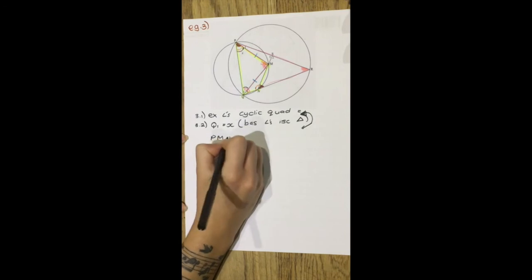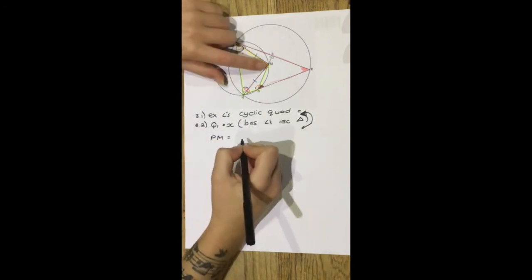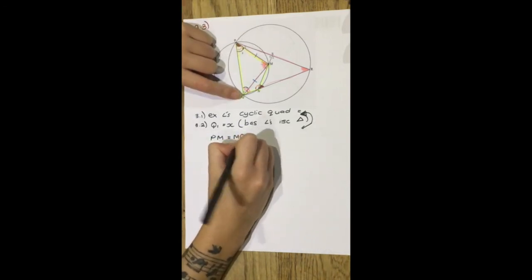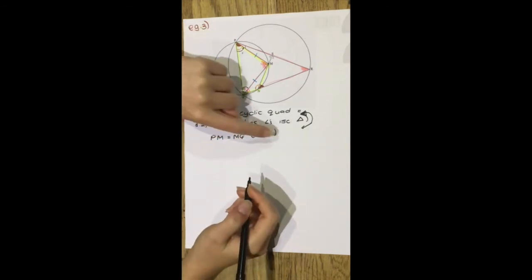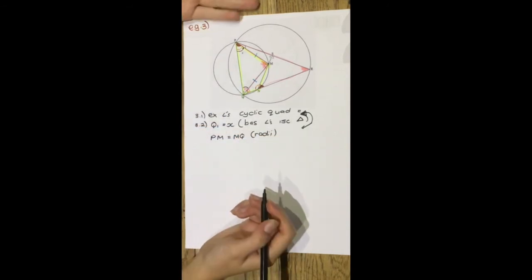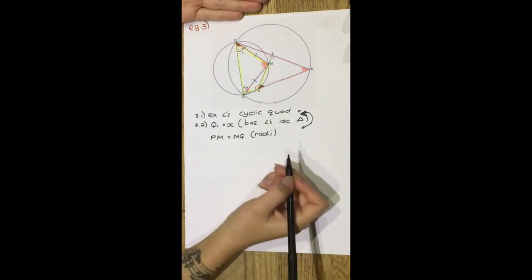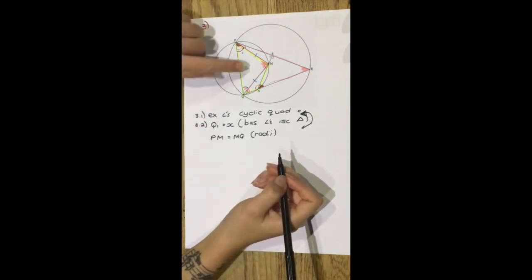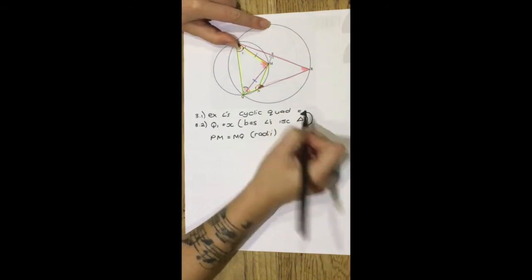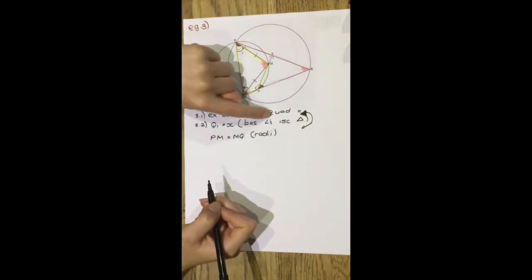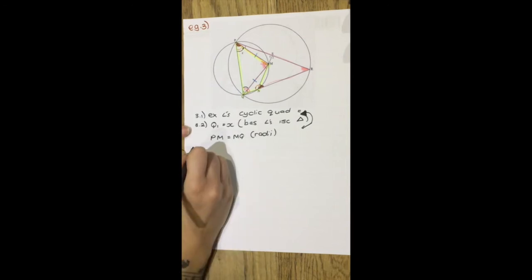PM is equal to MQ because radii. Okay, sorry, you must say this before you can say that, because how did you know it was an isosceles triangle? Because PM equals MQ because they are both radii. Okay, all right, so make sure you put this in before this line. All right, 3.3.